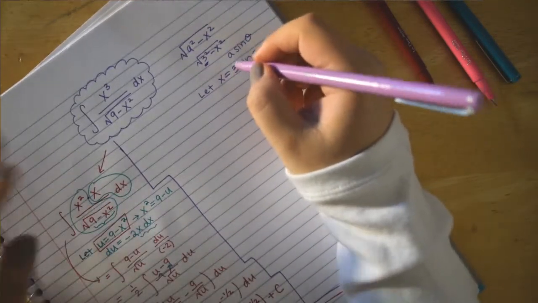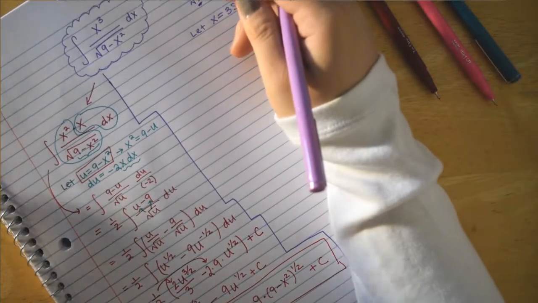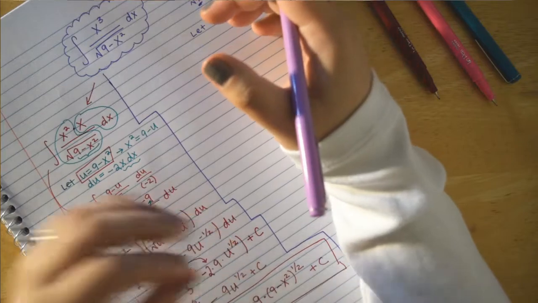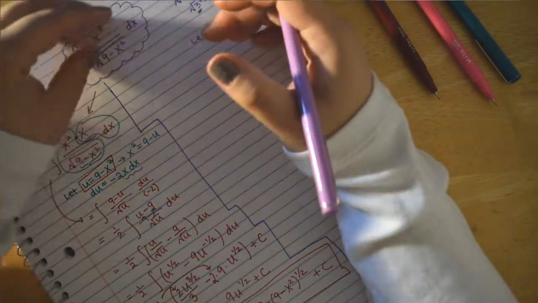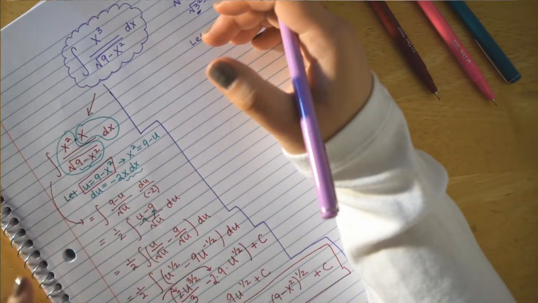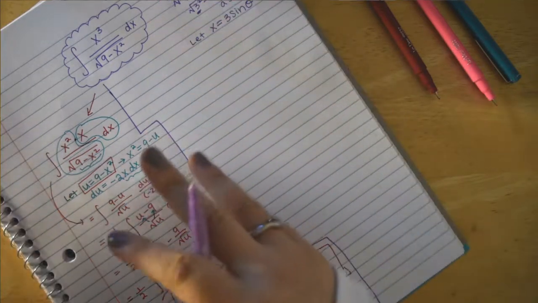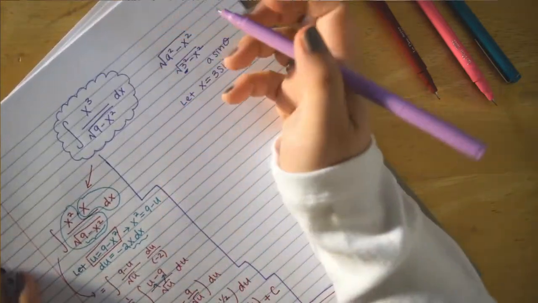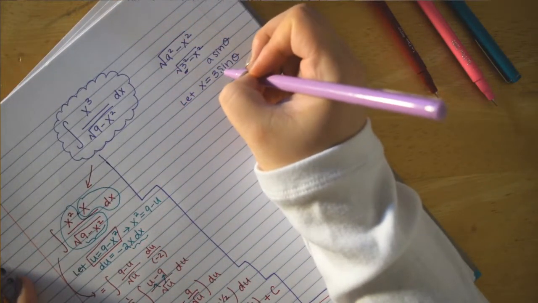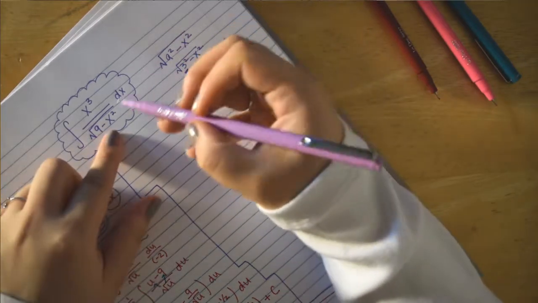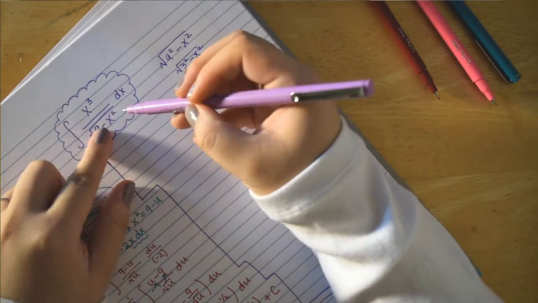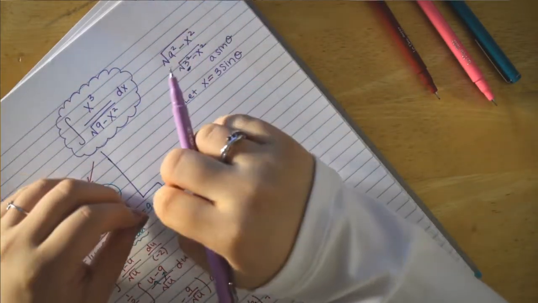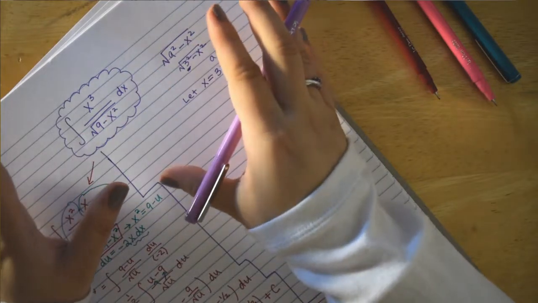And so for u substitution, we try to find a u that simplifies our question, right? We let a u, we want a piece of du, and we want that to simplify. We want u in terms of x. But if you notice here, if we let x equal 3 sine theta, when we do this substitution, it's going to expand it. And temporarily, it's going to get a lot messier.